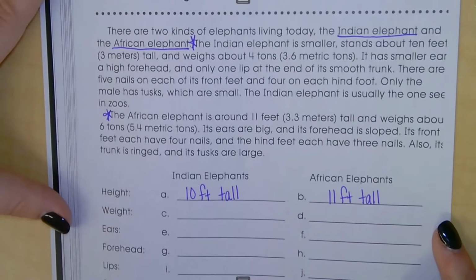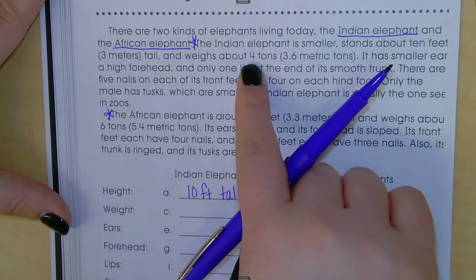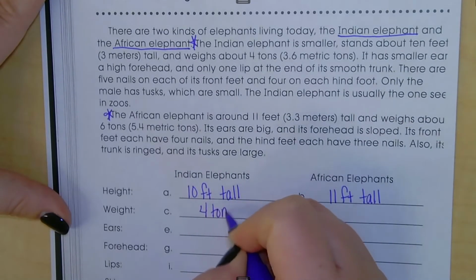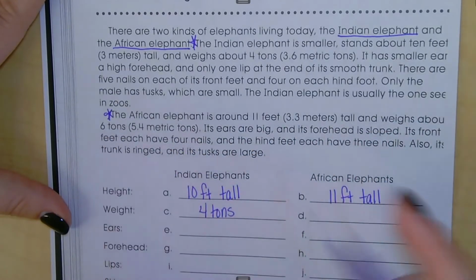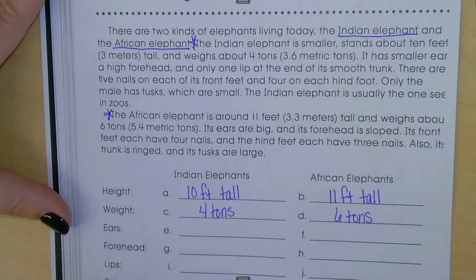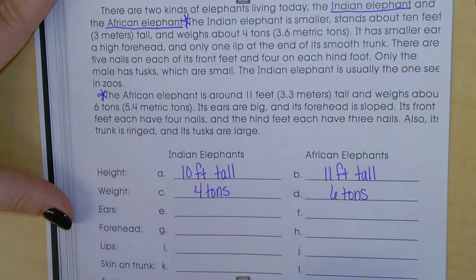Okay. Now let's look at weight. Indian elephant weighs about 4 tons. And the African elephant weighs about 6 tons. Now, considering the African elephant is taller, I'm not surprised that it weighs more. Okay, ears.